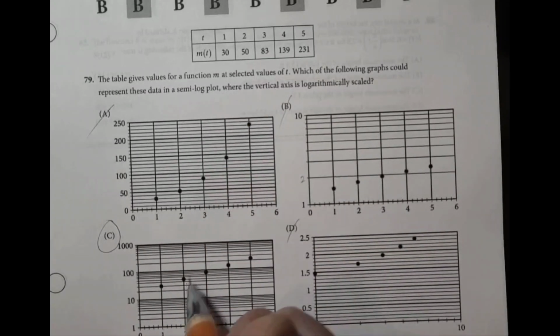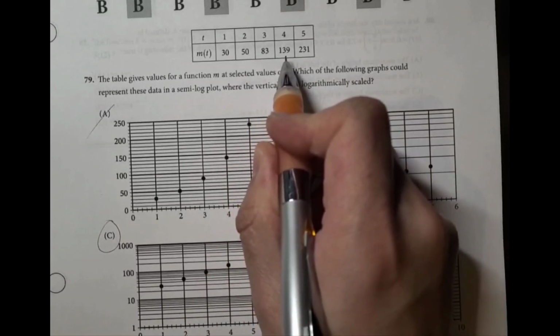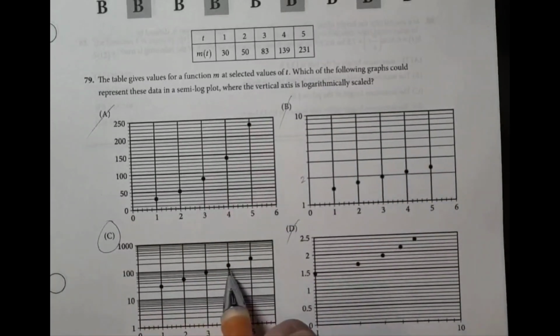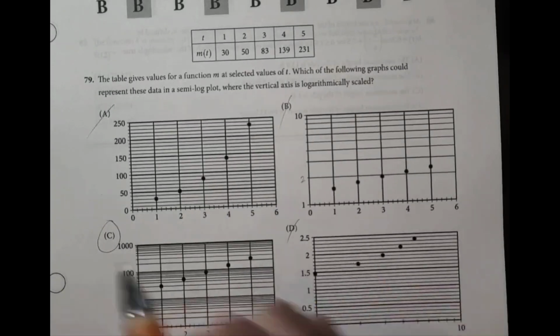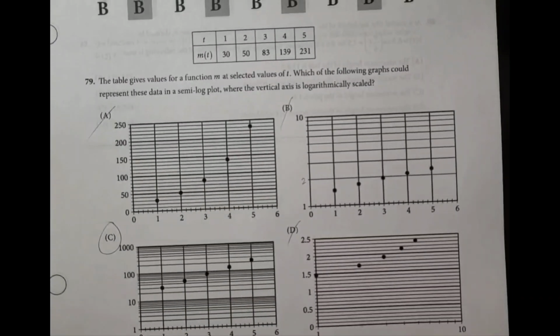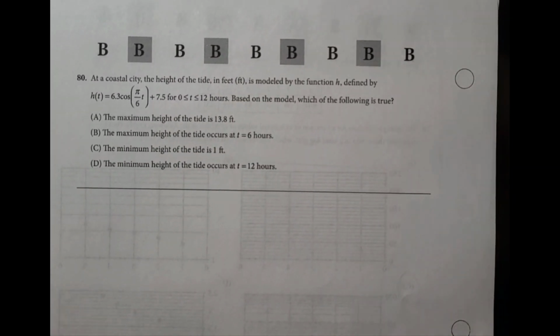Next is 50, it'll be somewhere there. And then eventually at 4, it should cross 100 a little bit. And then 200 would be this line, so this is a little bit above 200, so it looks like it's C. Okay? That's how you kind of plot it in semilog.